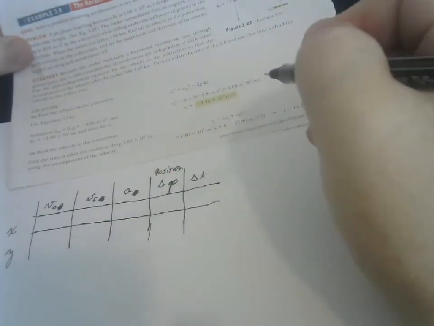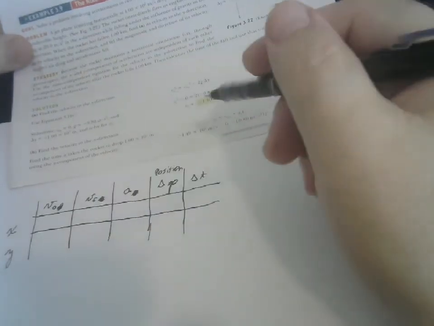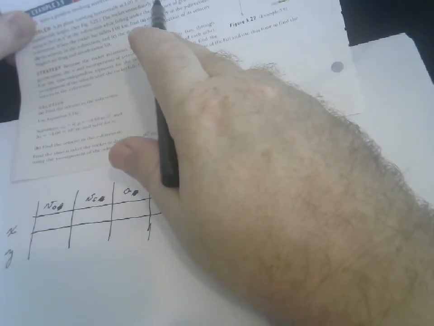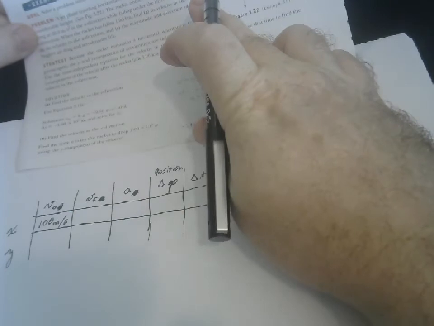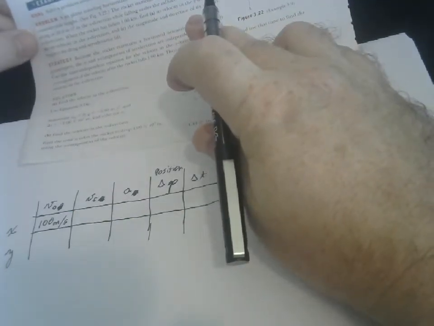So delta p sub x would be this. So it's v naught x, v final x, etc. All right, we've got a jet plane traveling horizontally at 100 meters per second. So that is the v sub naught x of 100 meters per second. And it drops a rocket from a considerable height. The rocket immediately fires its engines, accelerating at 20 meters per second in the x direction. So that is going to be 20 meters per second squared, sorry.